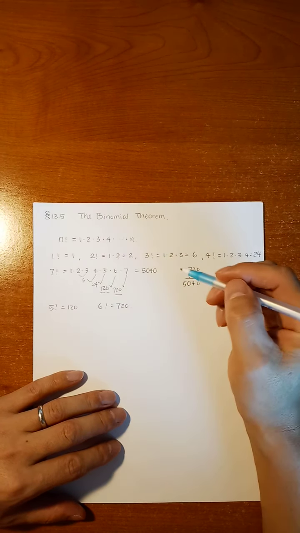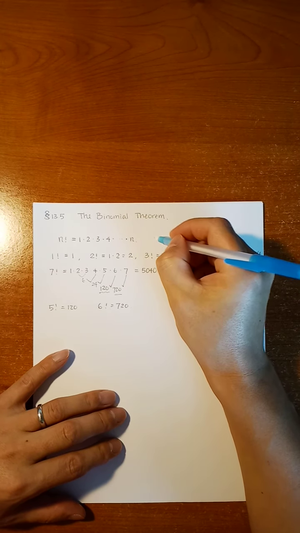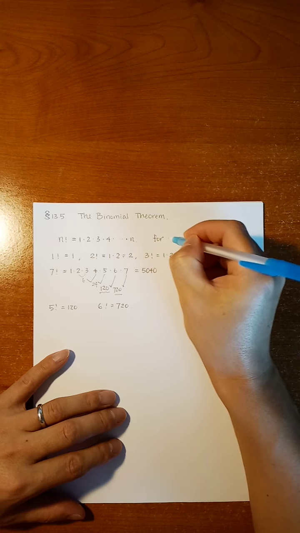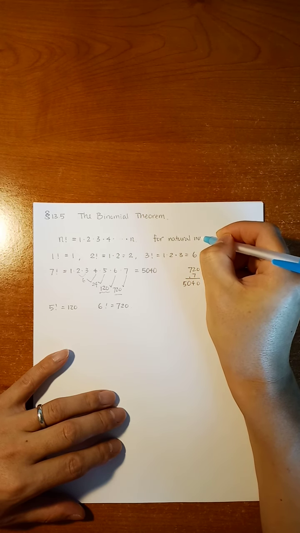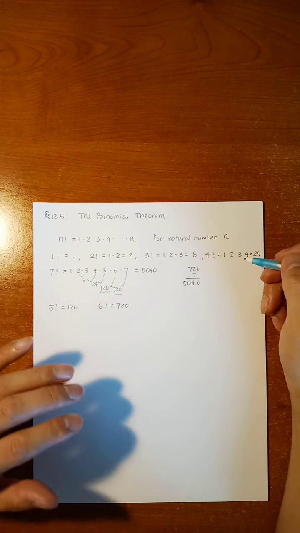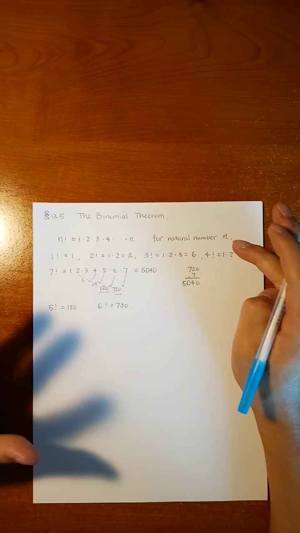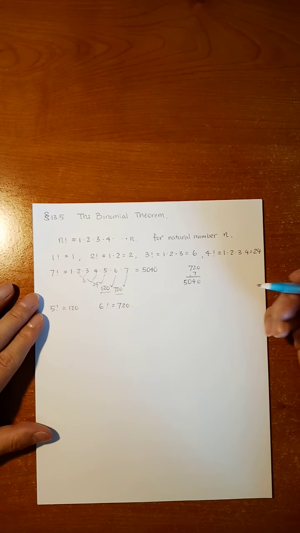So this is a factorial. Factorial is only defined for natural numbers. So far, we only define it for n equal to 1, 2, 3, 4, 5, and so on.